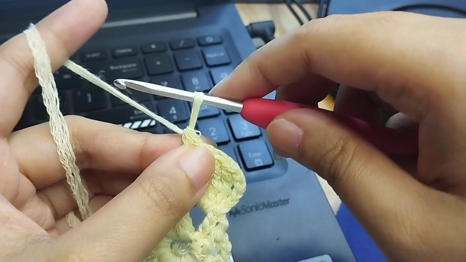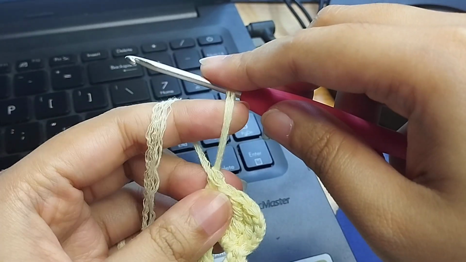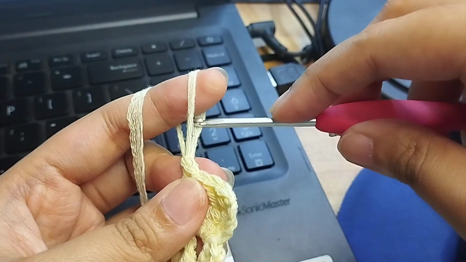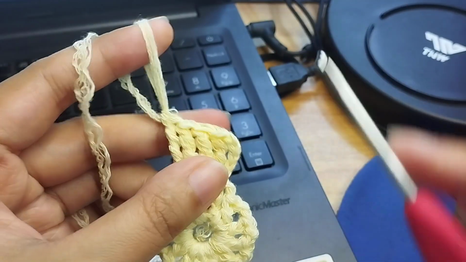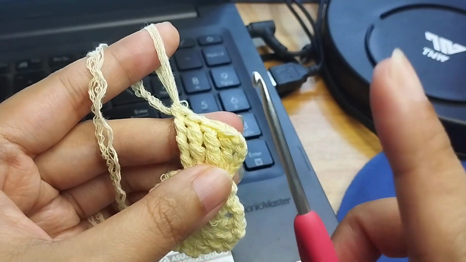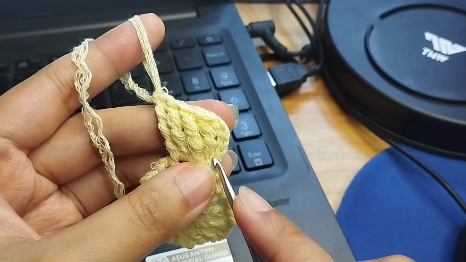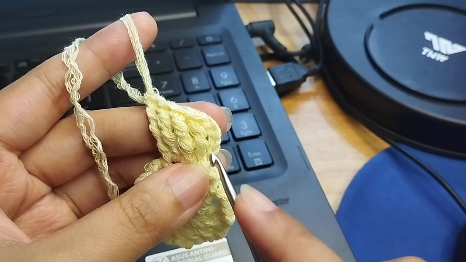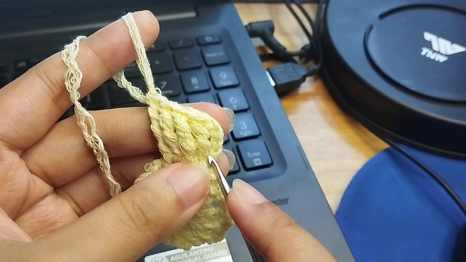Just pull through your yarn as long as you want, and I always put my finger in the middle because my yarn is very difficult to separate. Insert your hook on the first chain, or on the last chain of the 5 chains that you initially did.